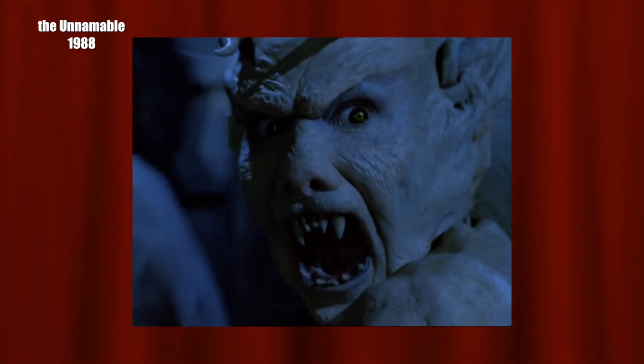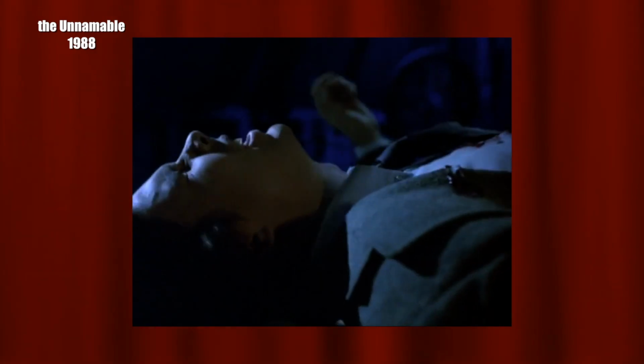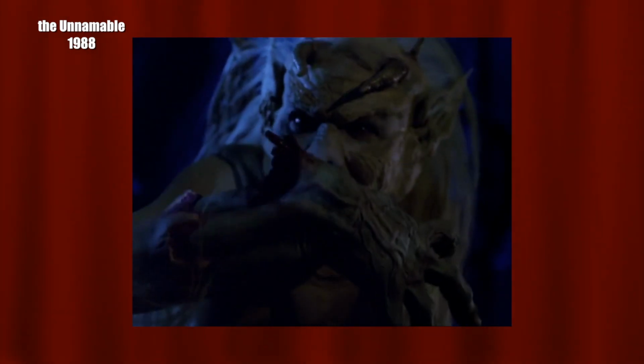Also, I want to point out really quick that even though the students go to Miskatonic U, it's not connected to the other Lovecraft-based movies that take place at the same university, like, say, Reanimator, because several of Lovecraft's stories all take place at the same fictional university.